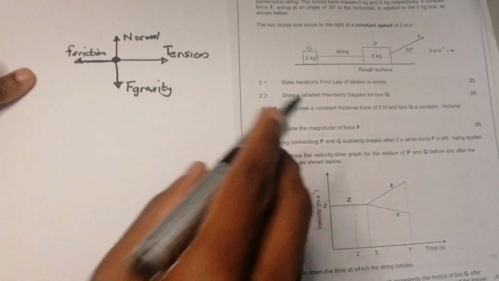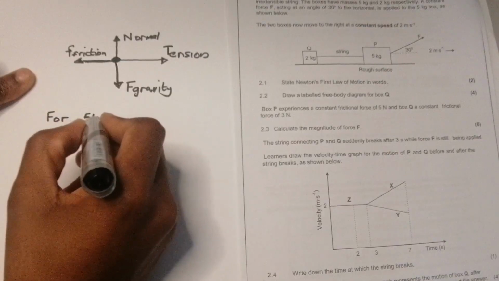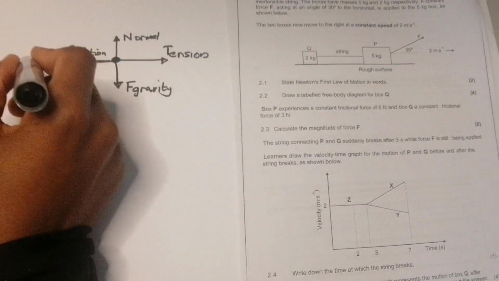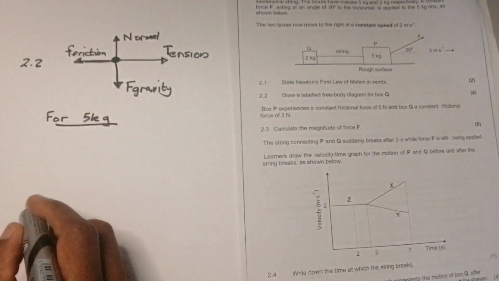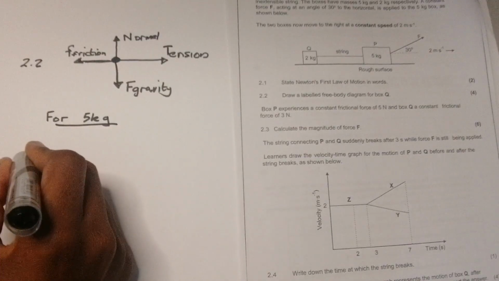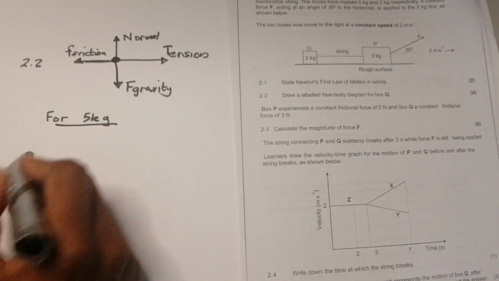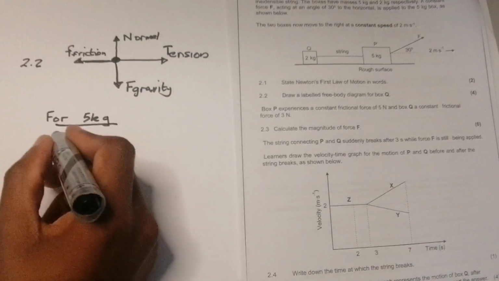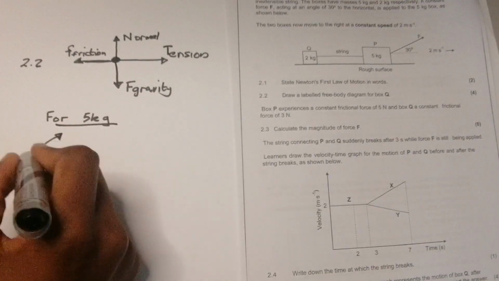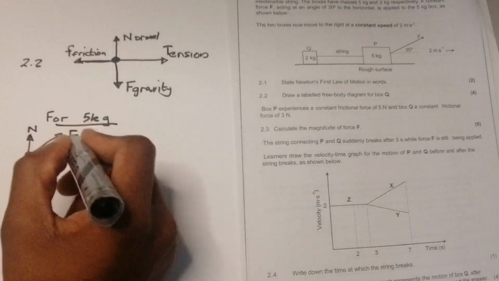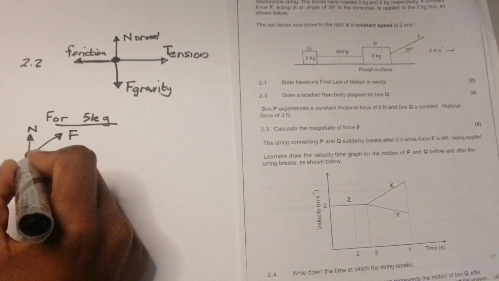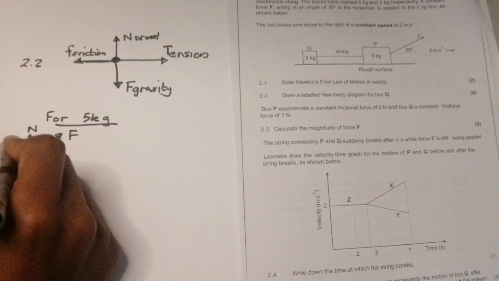I'm going to go for the 5 kilogram object. Remember, we're answering 2.2. So for the 5 kilogram mass, I'm not answering the question just yet. Let me deal with the forces first. What are the forces acting? It's going to be that force F acting at an angle, the normal force, the gravitational force, as well as the frictional force.